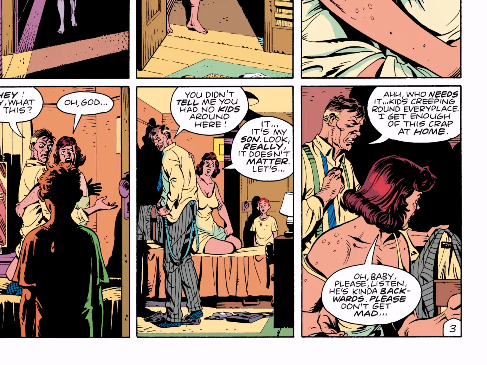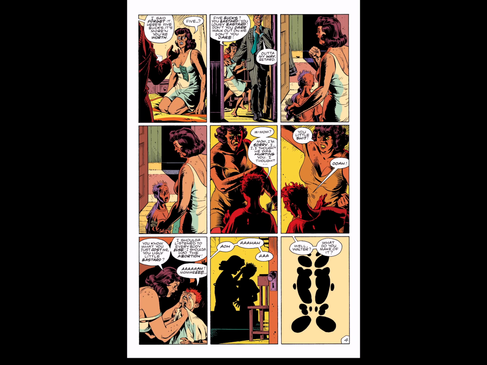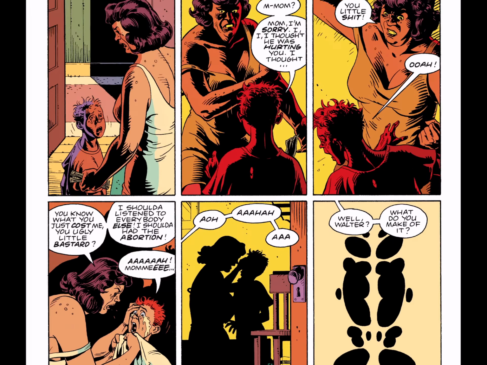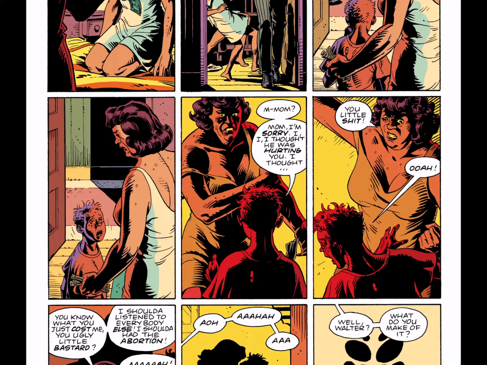Walter, or I guess Rorschach, believed that this man was hurting her, and so he came in to take a look. And you can see here the cruel things that are said, right? The man says, "I said, forget it. Here's $5. It's more than you're worth." And then she says, "$5, you bastard, you lousy bastard. Don't you dare walk out on me." And then she ends up smacking Rorschach, saying, "Mom," and he says, "Mom, I'm sorry."